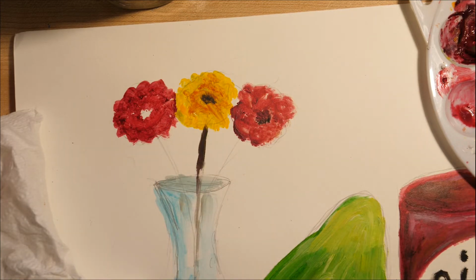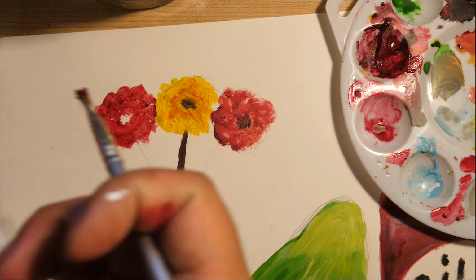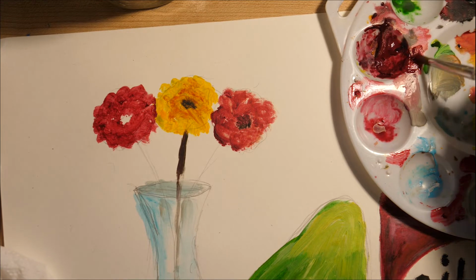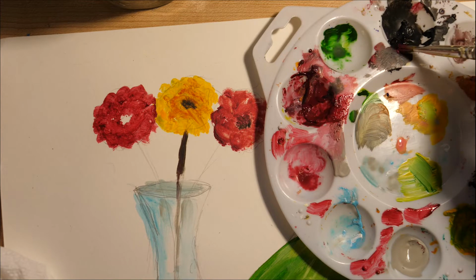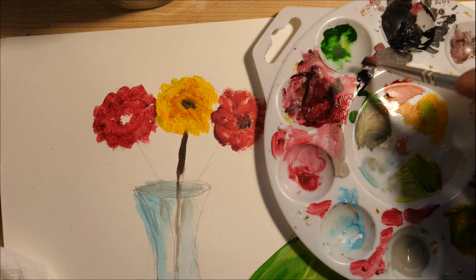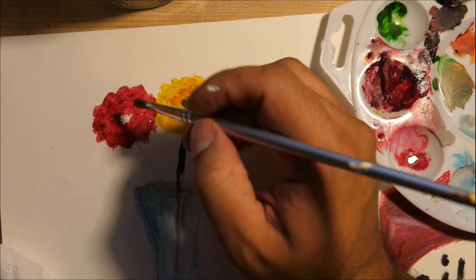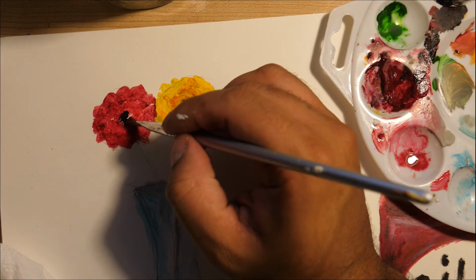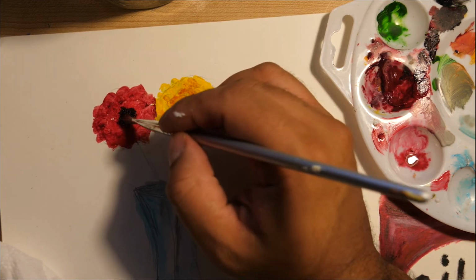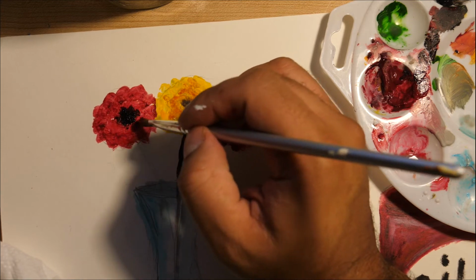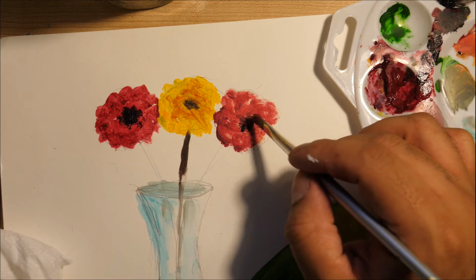And now what I want to do is mix some of that crimson with black. Give it a shade of red. I'm going to put some black, kind of mix it right here on my plate. And I'm going to just give it a quick stroke like this. Like that. Like that. Little dabs. And voila, that's it.